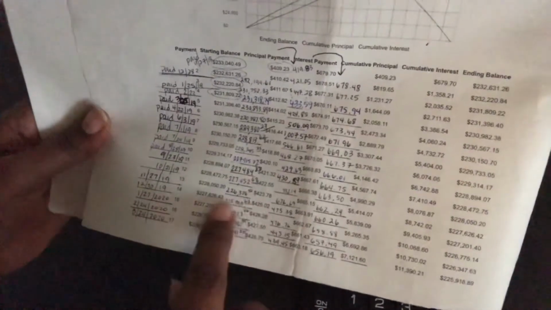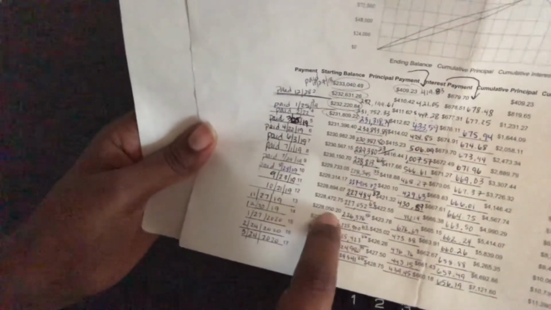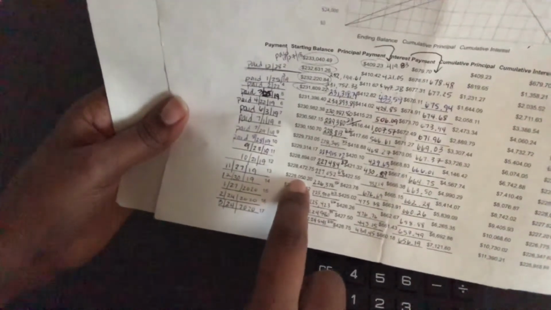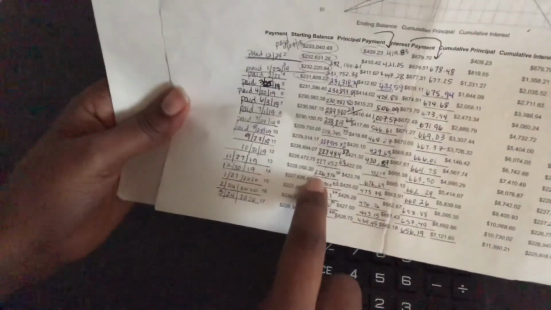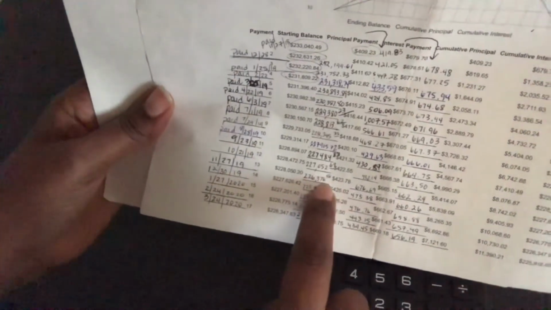And so I'll skip down to one of my bigger payments. It looks like this one here may have been on November 27th, 2019. My starting balance would have been $228,050.20. But because I was putting a little bit extra, even just a little bit, like that $10.63, months before, it was $226,376.